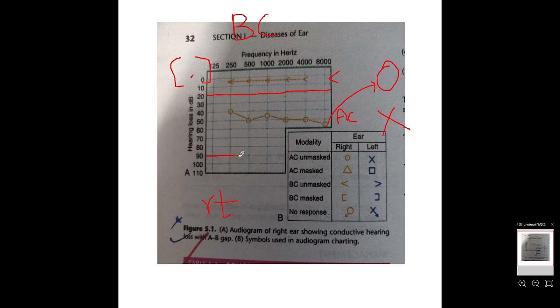The lower it is, meaning there is a problem with the air conduction and the person is hearing at very loud decibels. Okay, if the air conduction is at this level, meaning there is a problem with the air conduction of the person, and the person is hearing at 90 decibel.